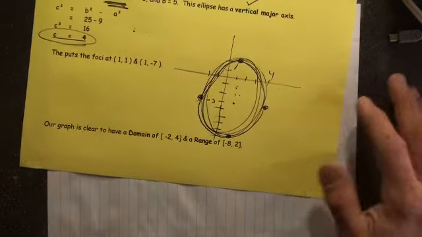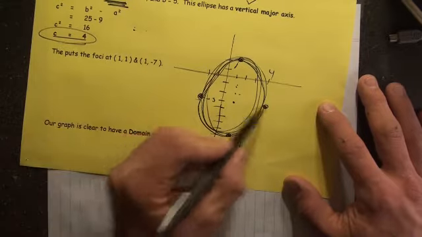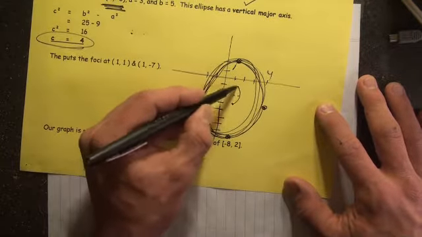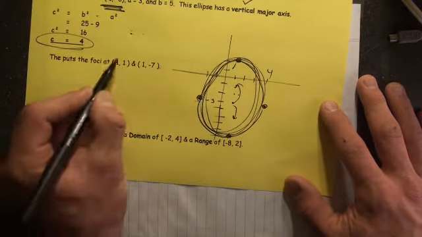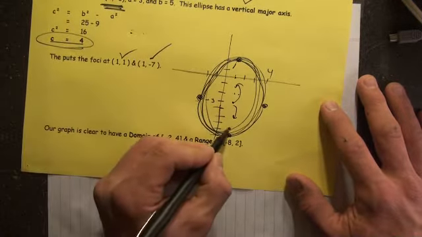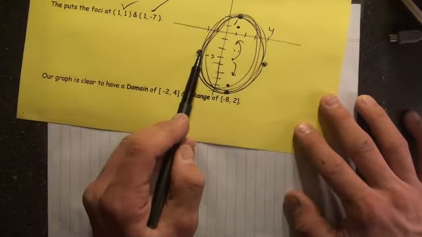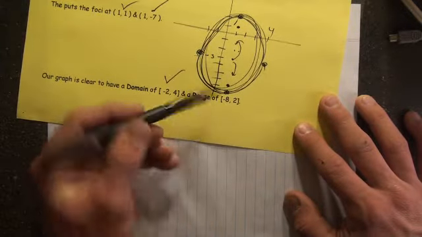You're in good shape. Now, the foci, guess where they are? Not this way. They're going to be along the major axis. So you're going to have to go up this way 4 and that way 4. Takes you to 1, 1 and 1, -7. Domain, -2 to 4. Range, -8 to 2. Any questions or concerns?